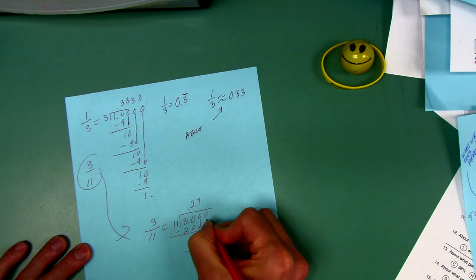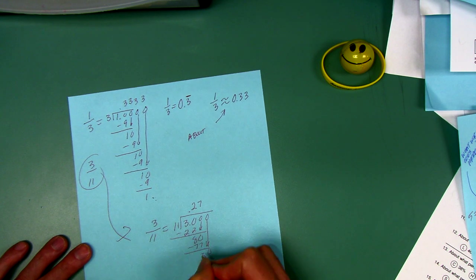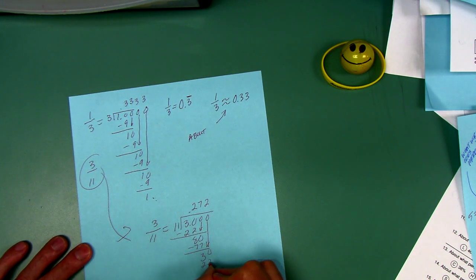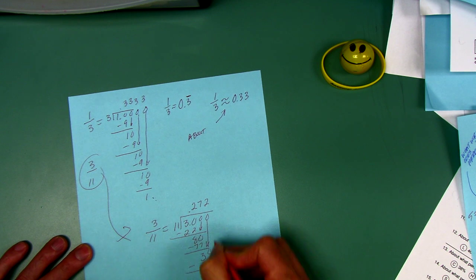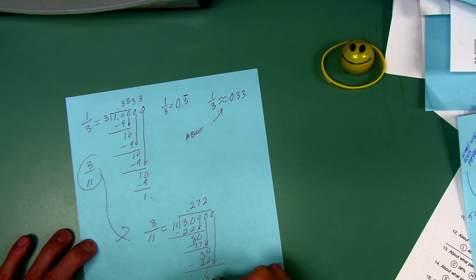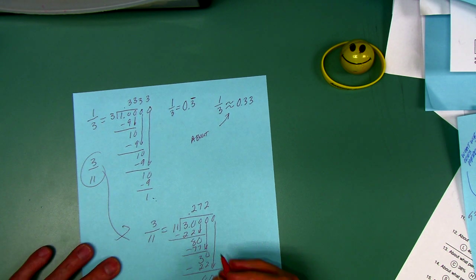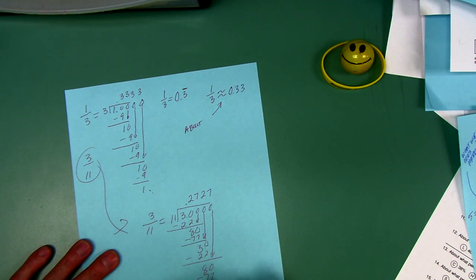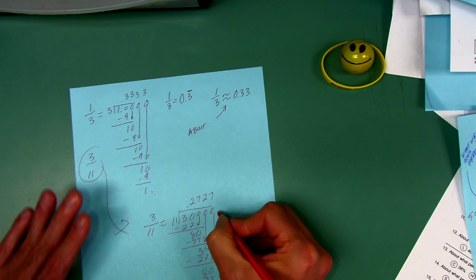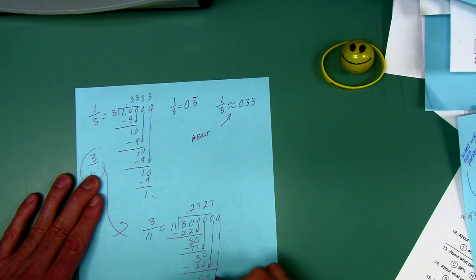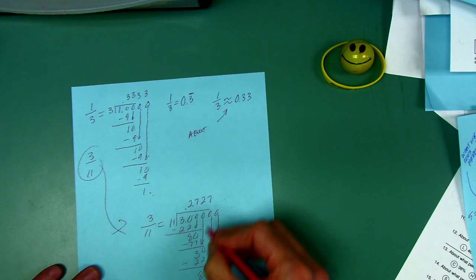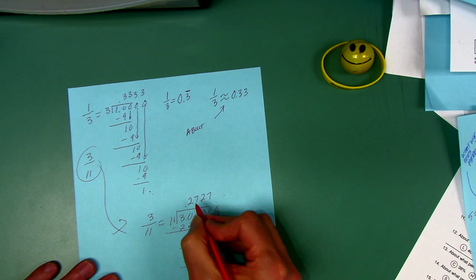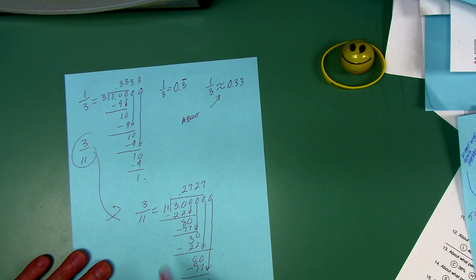Let's add a 0. And now 11 goes into 30 how many times? About twice. And 2 times 11 is 22. And I subtract, I get an 8, add a 0. And I'm back into 80 again. 11 goes into that about 7 times, and that's 77. And guess what? See what's going on? I'm going to keep getting a 30 and put a 2 there. I'm going to keep getting an 80 and put a 7 there. 2, 7, 2, 7. The 2 and the 7 both repeat forever.